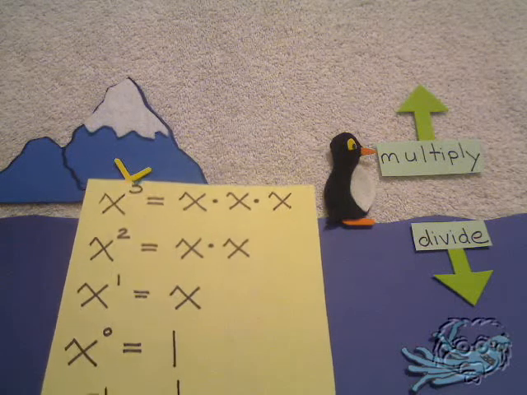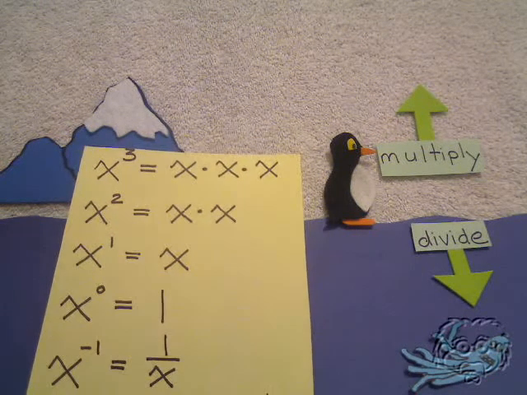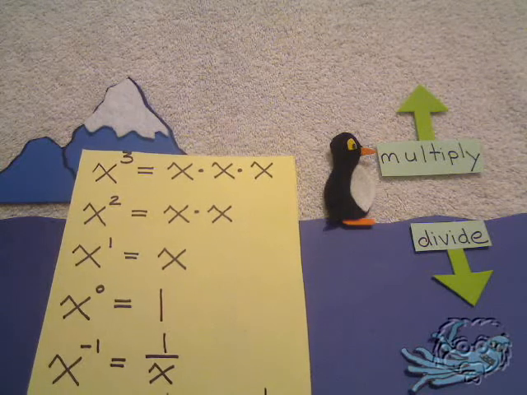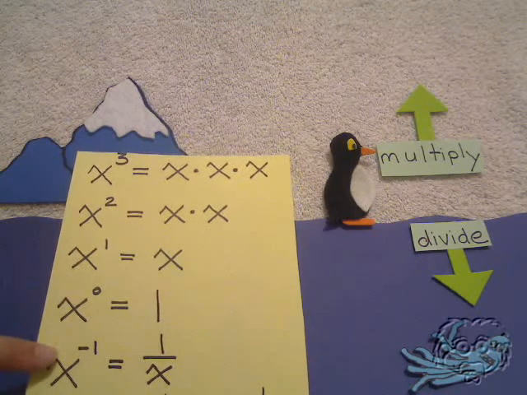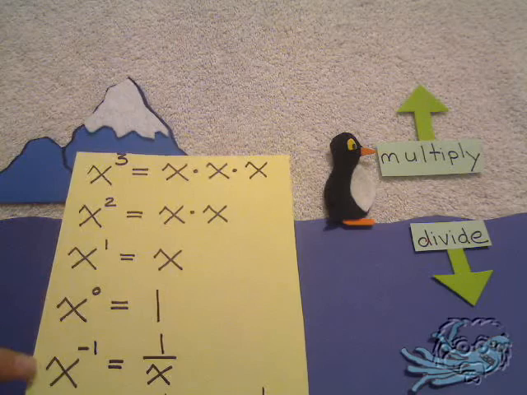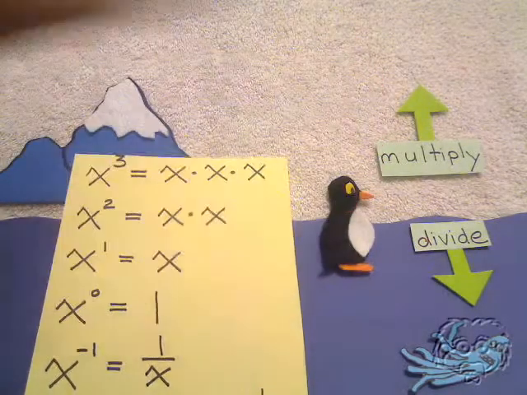Well, let's see how that went. We divided by x again. 1 divided by x is 1 over x. And again, if we decrease the exponent, that means this would be x to the negative 1. Yay, he was in the ocean.